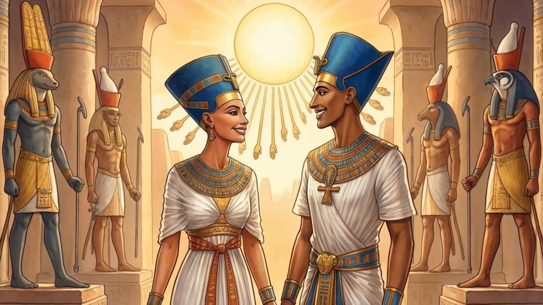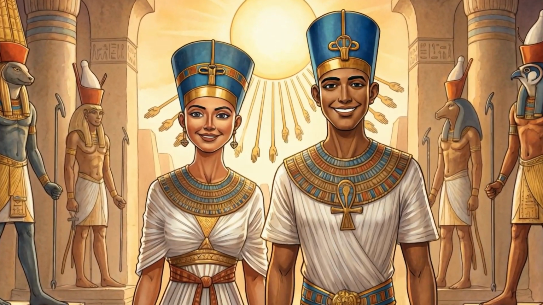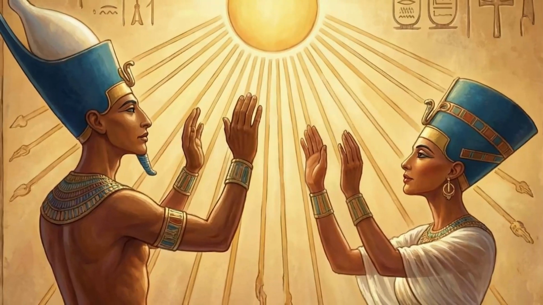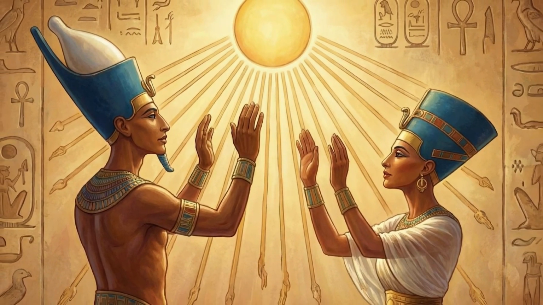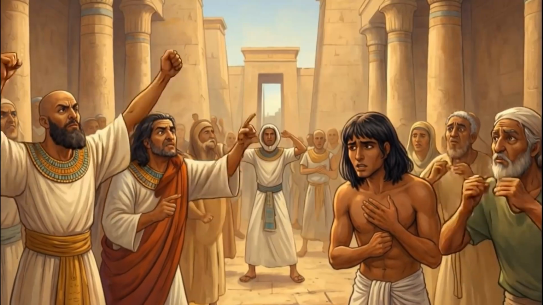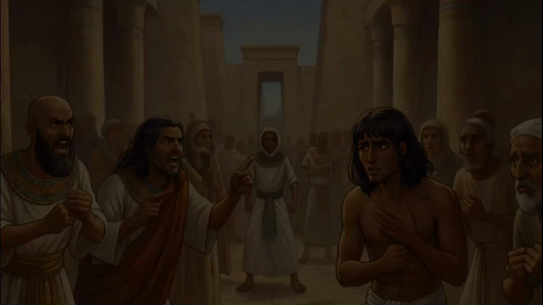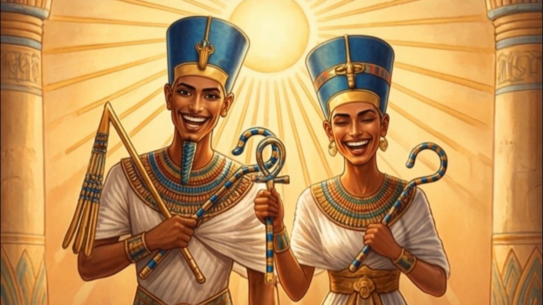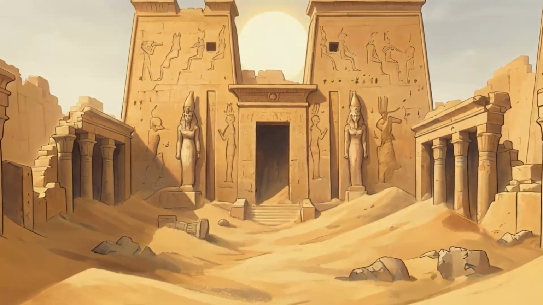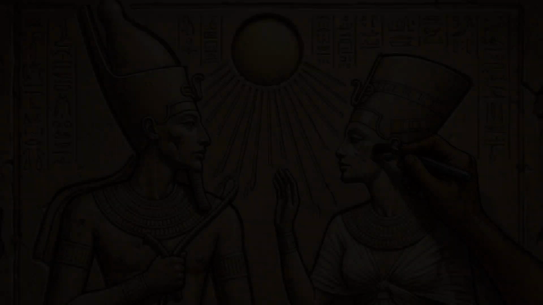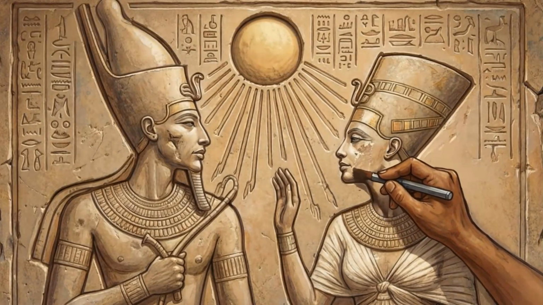And beside him, Nefertiti ruled openly, depicted in art as an equal, standing beneath the same sun. Egypt grew divided. Their reign was unlike any before it, radical, luminous, and brief. After they were gone, their city was abandoned, their names were carved away. But history remembered.